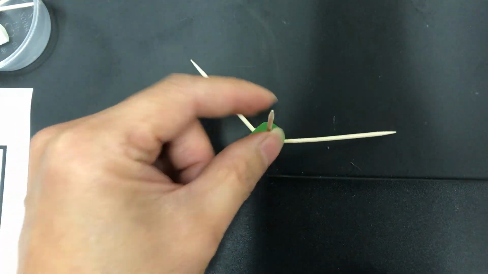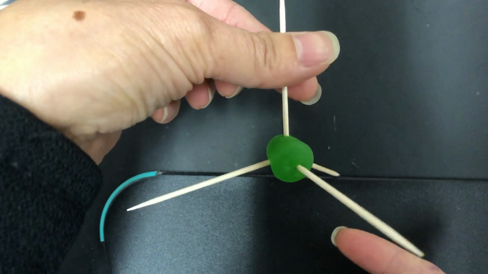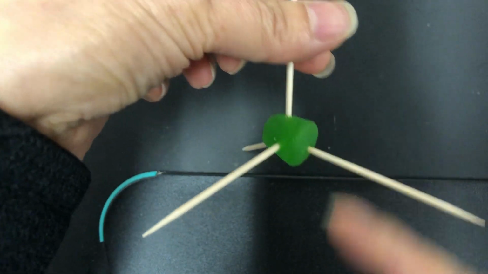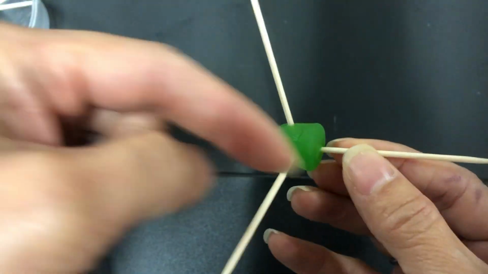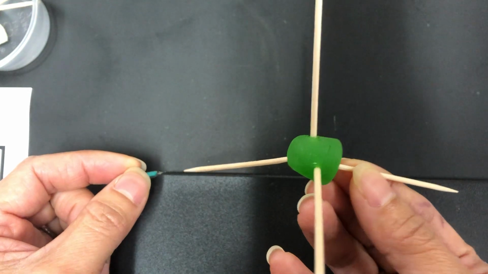So then you've got a perfect tetrahedron. Once that happens, your angles are 109.5 degrees apart from each other. So it's all equal distance in terms of the bond angles.